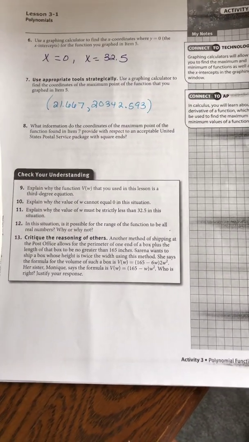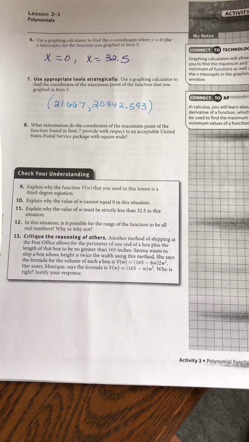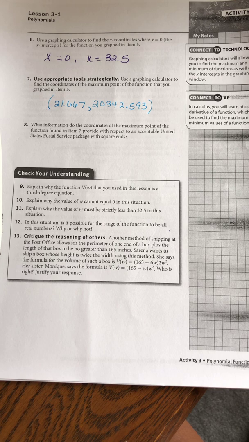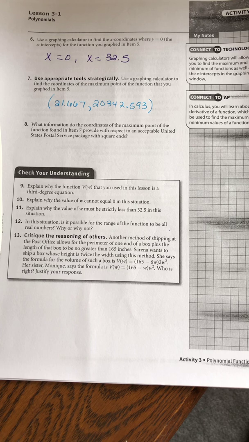Okay, so it says in number 8, what information do the coordinates of the maximum point of the function found in item 7 provide with respect to an acceptable United States Postal Service package with square ends? So what does this maximum point tell us? Well, it basically tells us the max possible volume of the package.